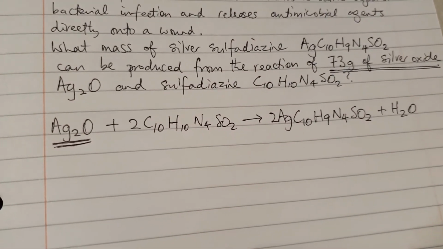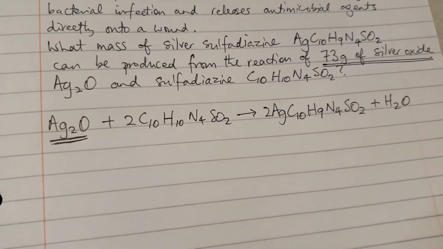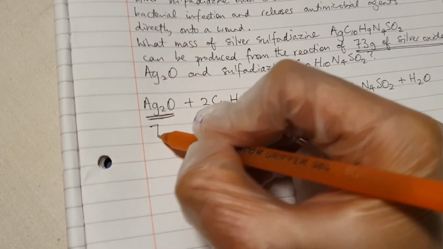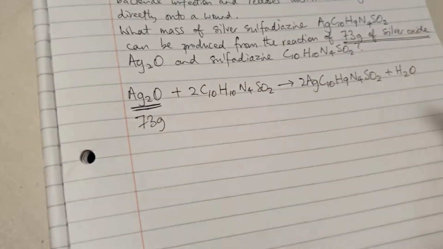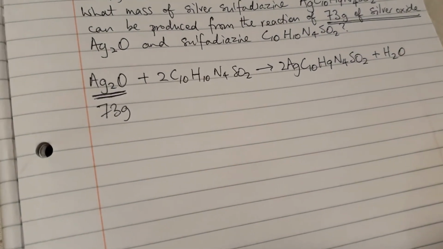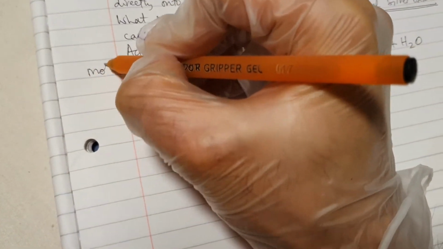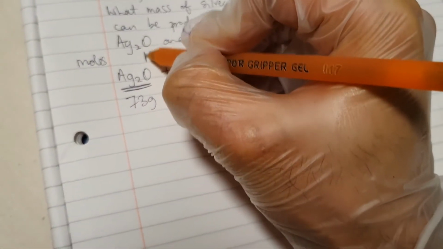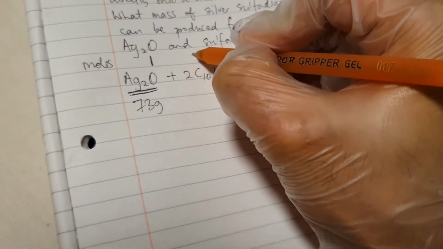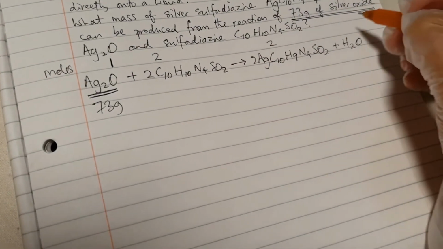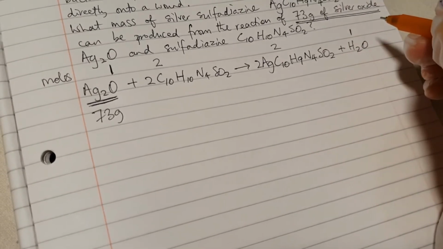Alright, so I've underlined the 73 grams of silver oxide. So this is 73 grams. Let's just write the number of moles. So if we write down moles here, so we have 1, and here we have 2, here you have 2, and here you have 1 mole.